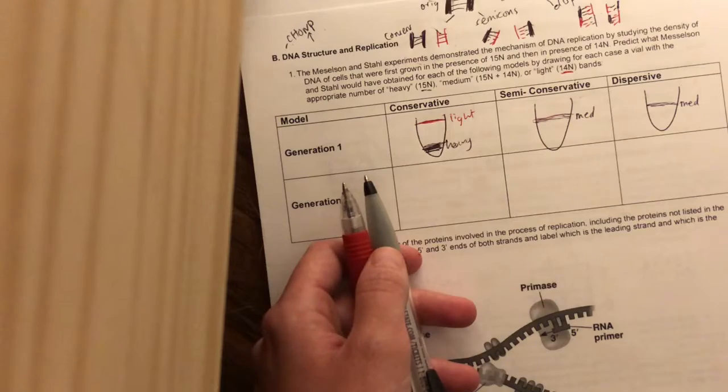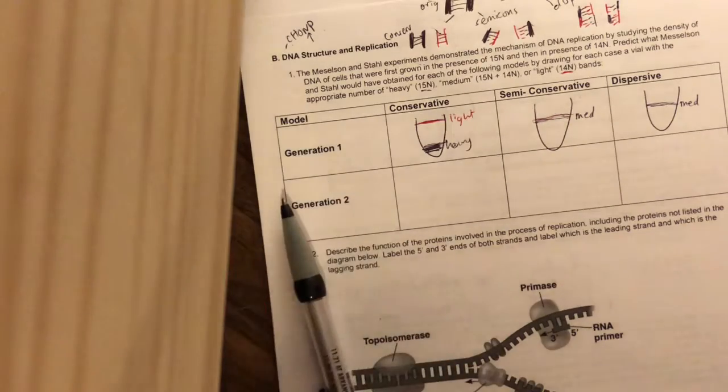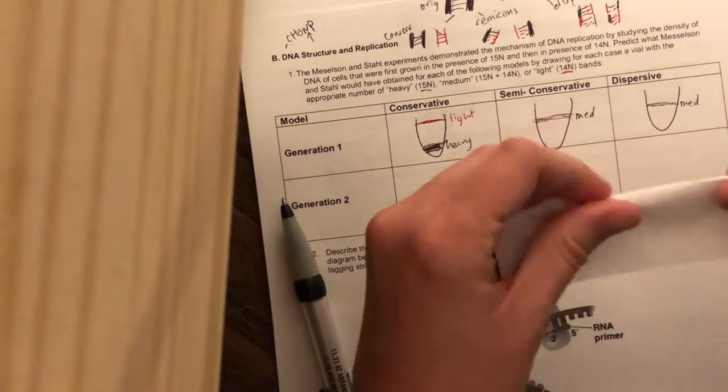Okay, how can I do this? Let me rip this piece of paper. I can do something like this. Does that work? Oh, almost.